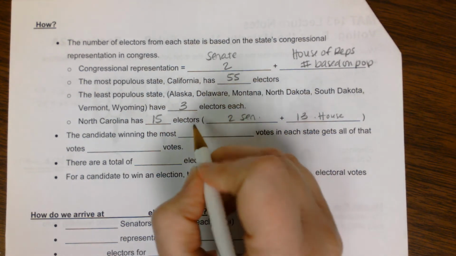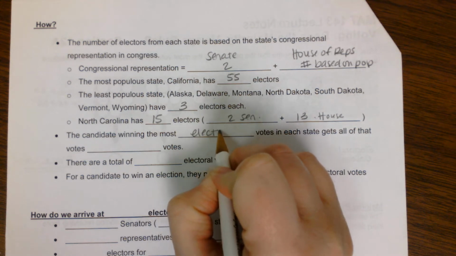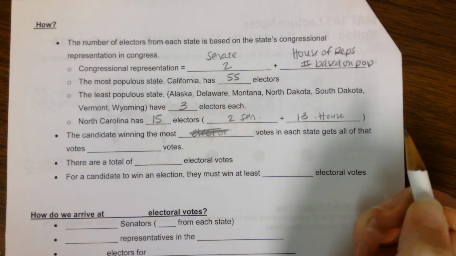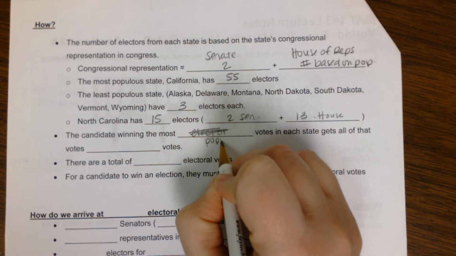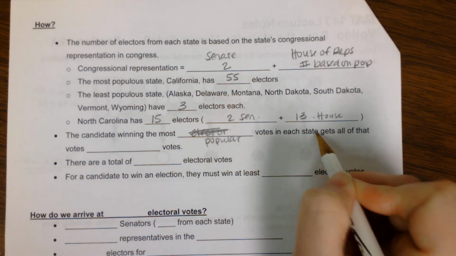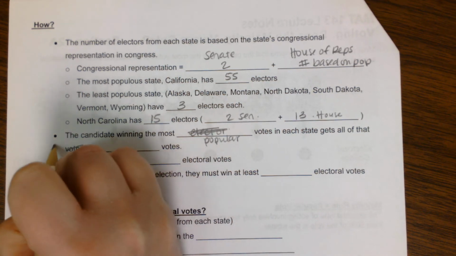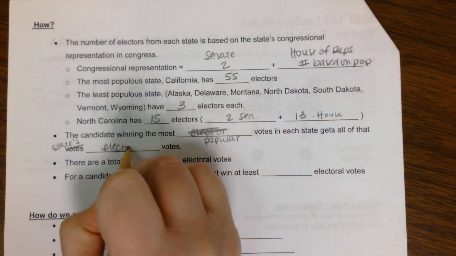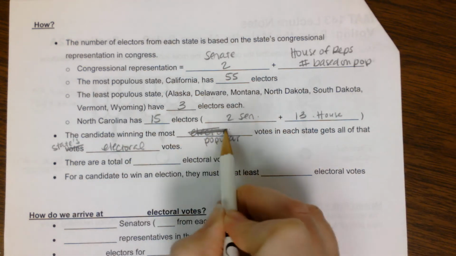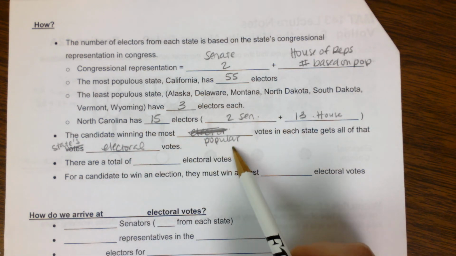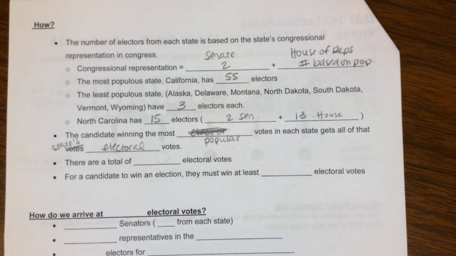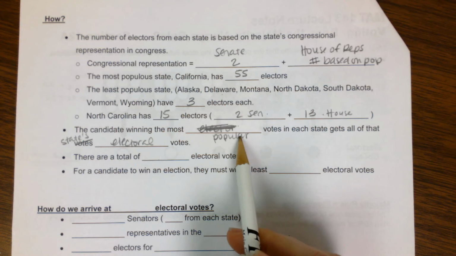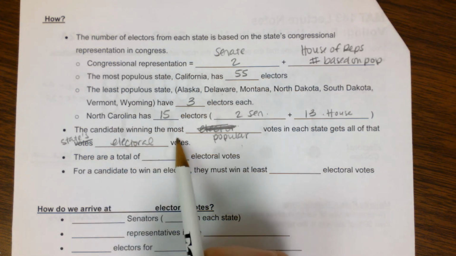Okay, so the candidate that wins the most electoral votes. Oh, sorry, the candidate winning the most votes in each state gets all of that state's electoral votes. So within each state, it is a popular vote, just like we saw on that first page. Each section has a popular vote, and then whoever wins that popular vote gets all of the electoral votes.